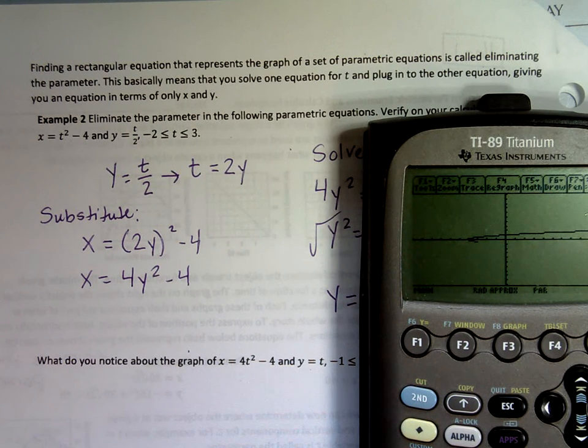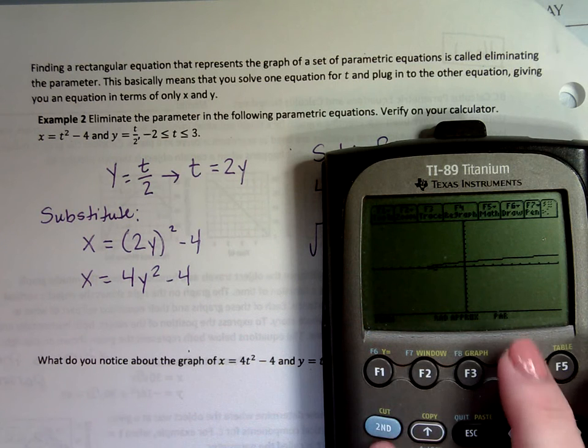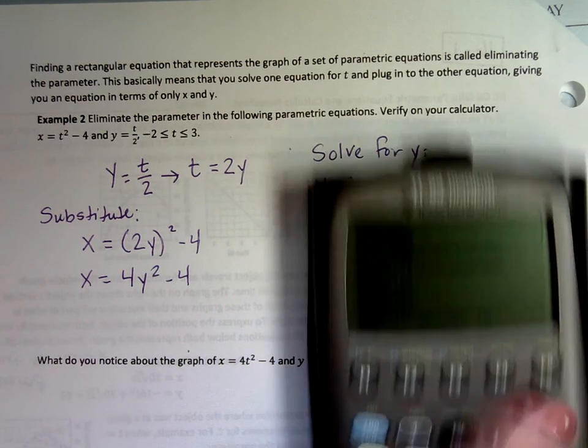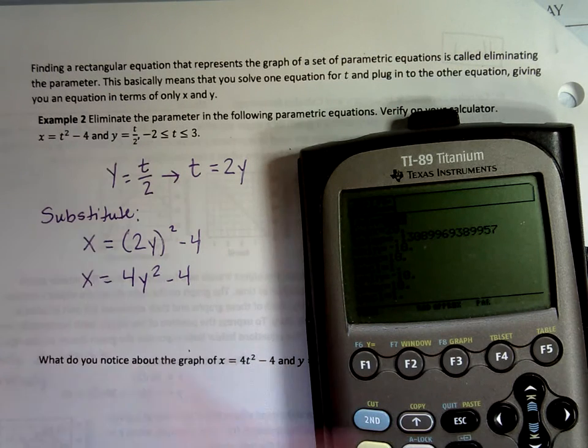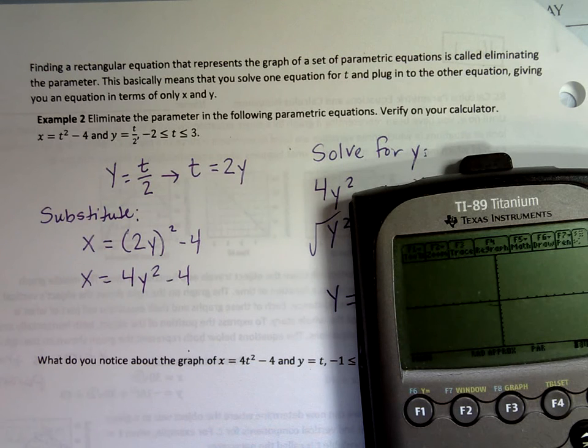Now, you might need to change the window, right? Because if I look at this, this doesn't necessarily show me all that this thing does. So if I change my window, remember my t has to be between -2 and +3. My t min is going to be -2. And my, oh, not 22. Good Lord. -2. And my t max has to be 3. Now if I do that, and I don't care about the rest of it, and graph it, that should give me the exact picture of what I've got, which is what I have. There you go.